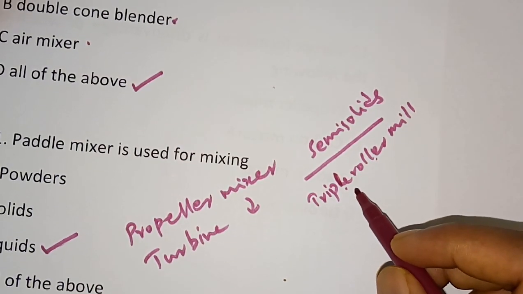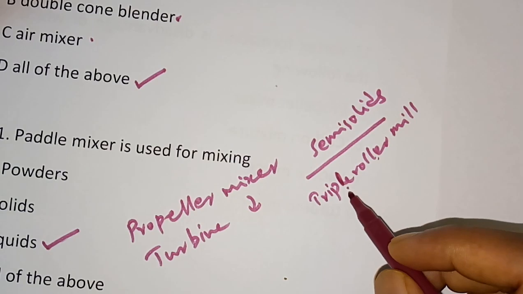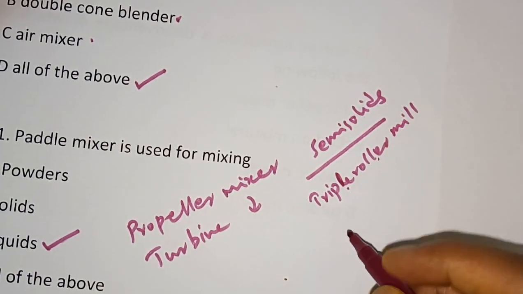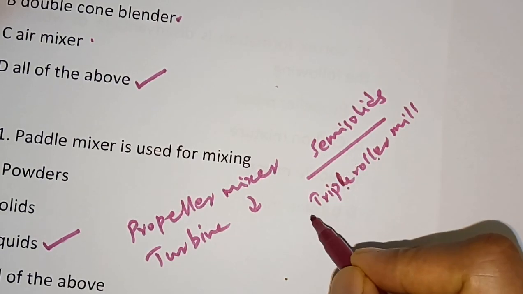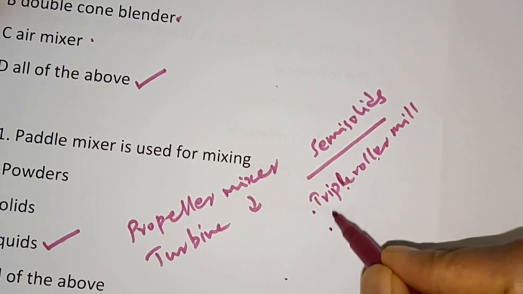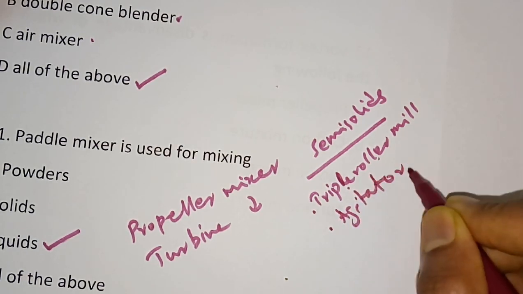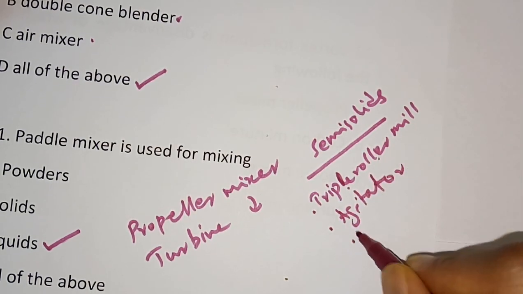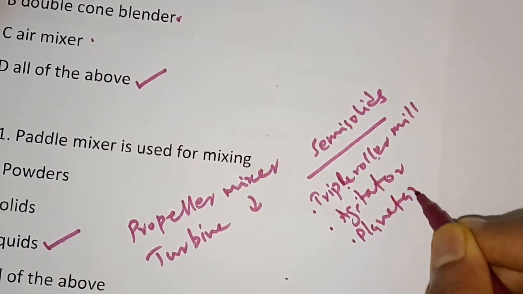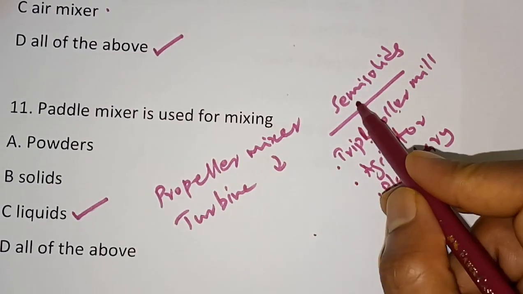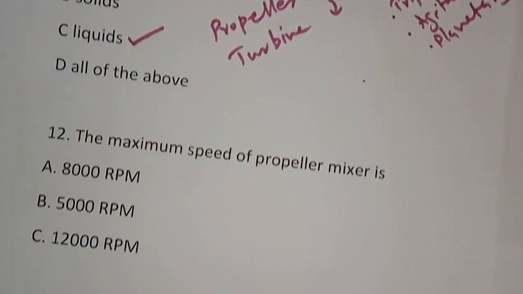Which of the following mixing machine is used? Here it is, triple roller mill is the correct answer. So one of the mixers for semi-solid is triple roller mill. Next one, agitator mixer. Now the last one, planetary mixer. Agitator mixer, planetary mixer. These are the different types for the mixing of semi-solid. We will move to the next question.